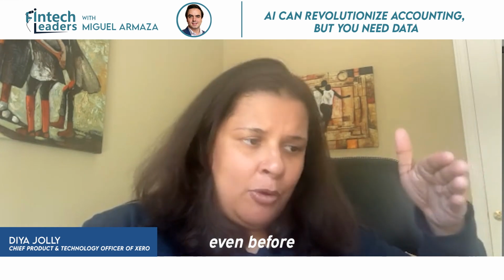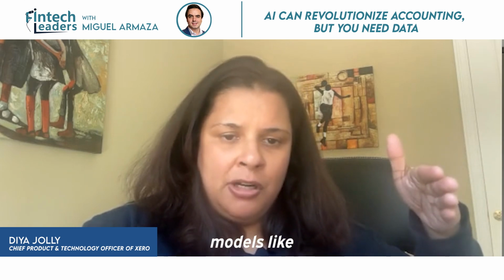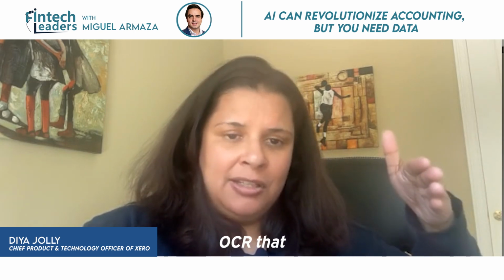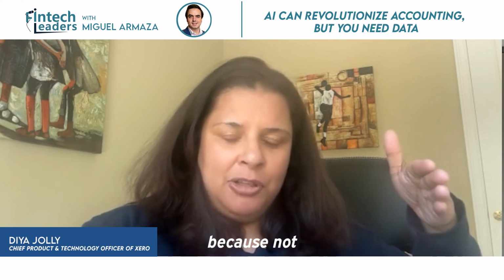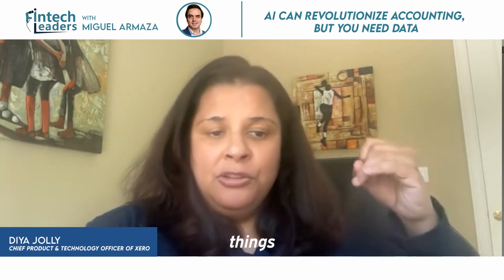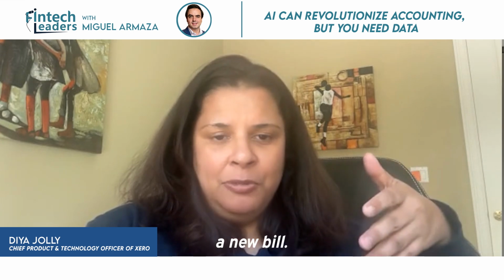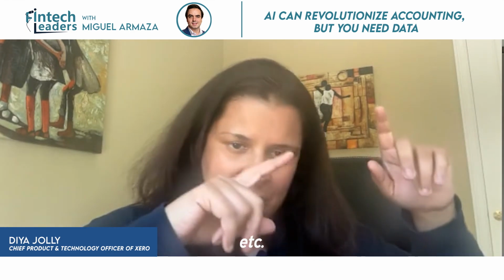So just even before you start getting to Gen AI and LLM models, even just next gen OCR that leverages some of these models, because not only do you have to extract, you also have to fill, is very cool. You can do things like, let's say somebody sends you a new bill, you don't even have to enter this information of the vendor. You can automatically get the address book updated. Same thing with an invoice, etc.